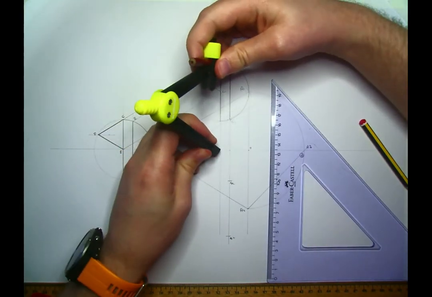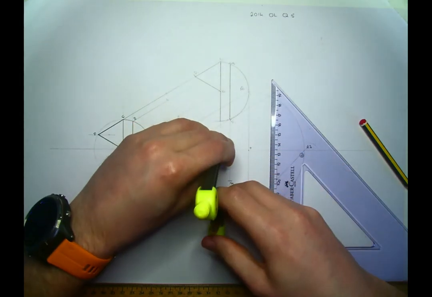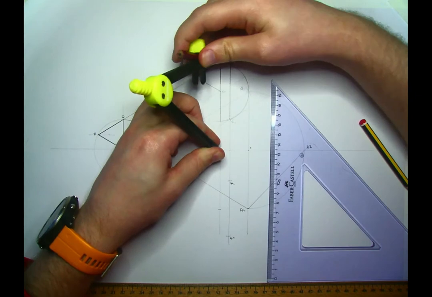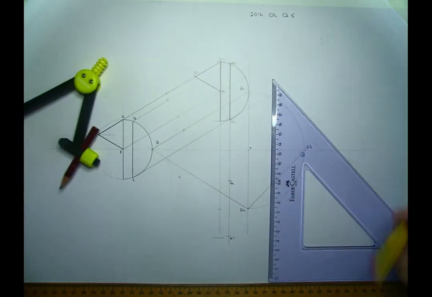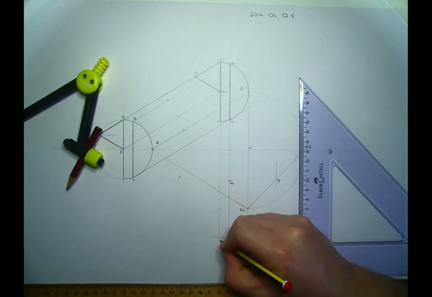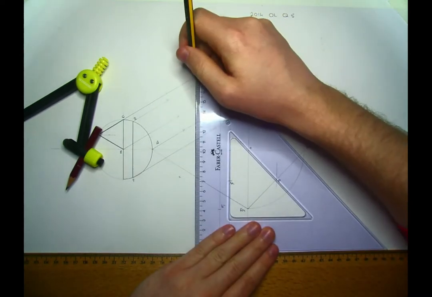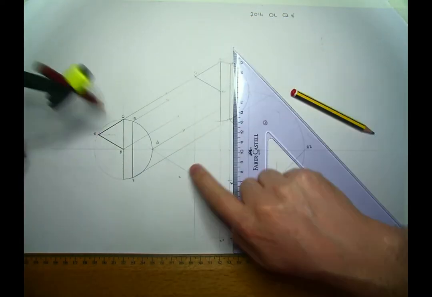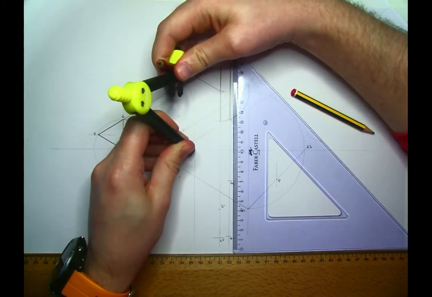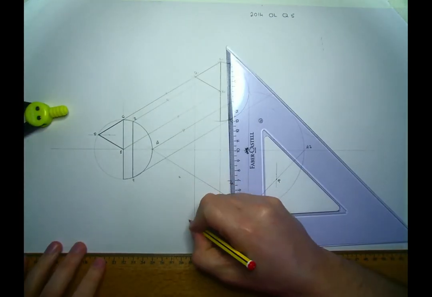So again, measuring from our axis to the point, so C2, E2, and finally D done the same way. So D, either side of our axis, from the axis to the point, same distance on the opposite side. This is D2.